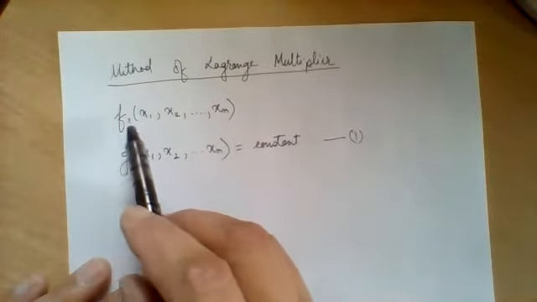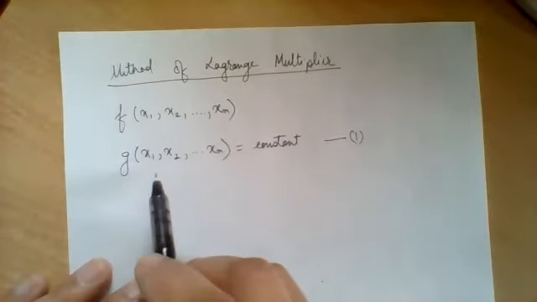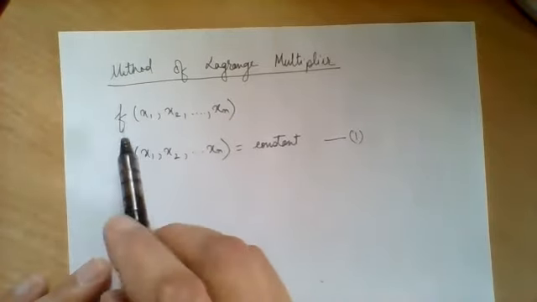We find the extremum value of this function subject to this constraint, where the variables satisfy this constraint.